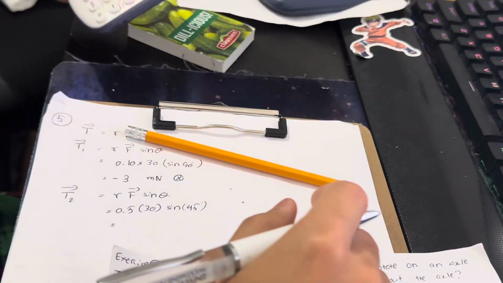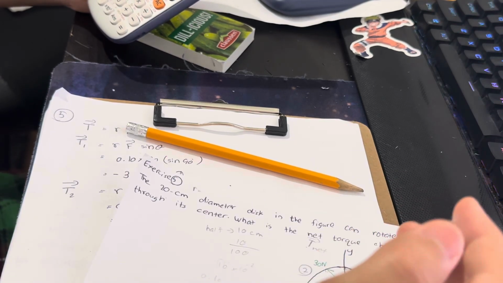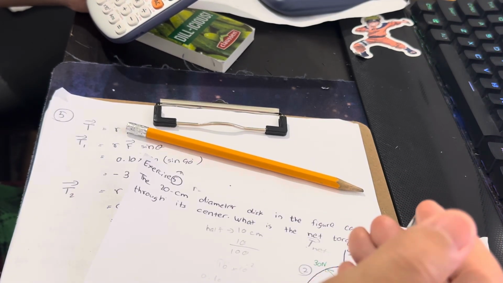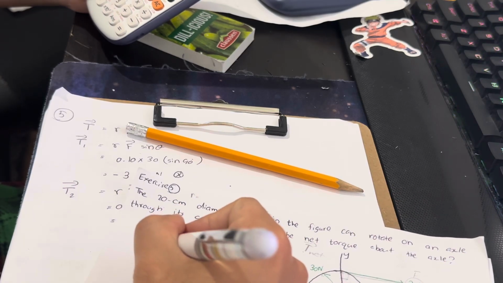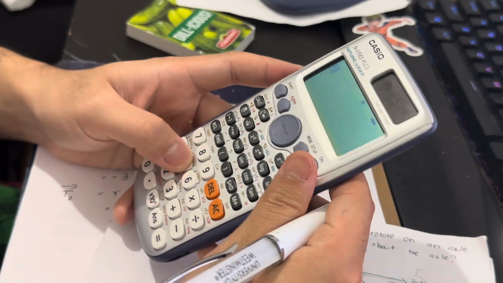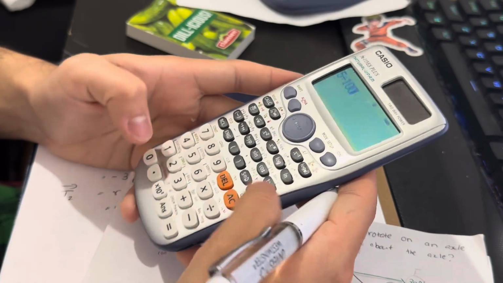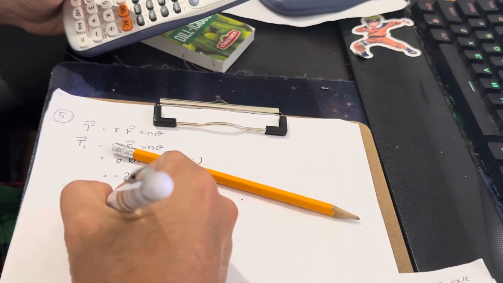If I change the 5 into 100, 5 divided by 100 is 0.05. Sorry.